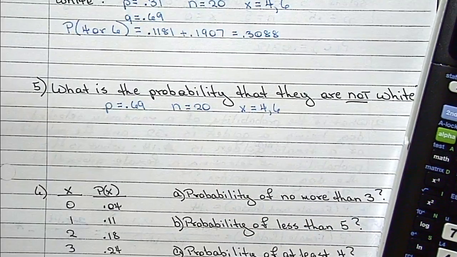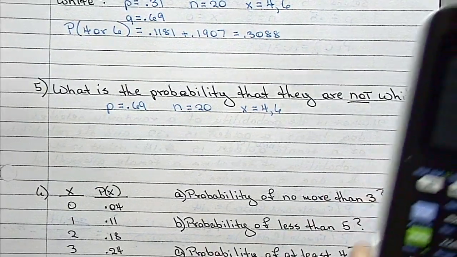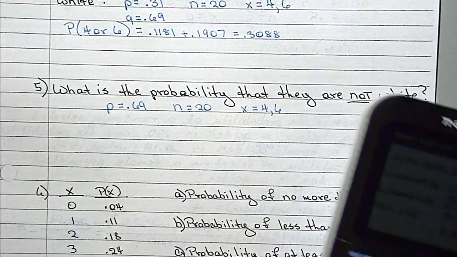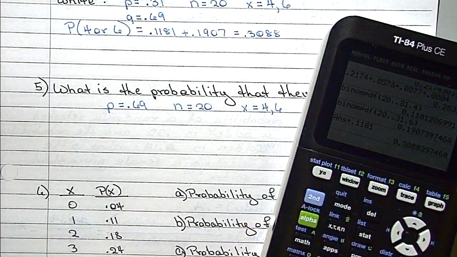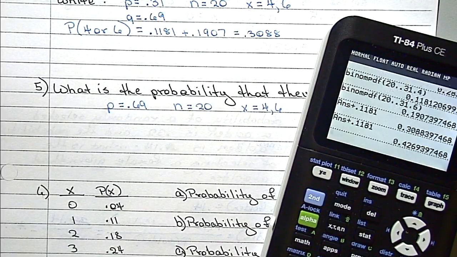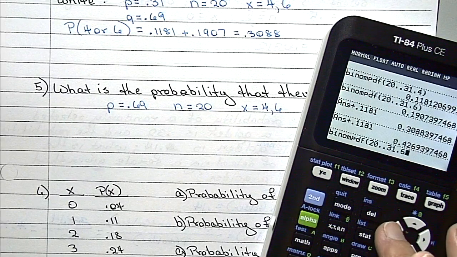So the only thing I'm going to do is run it again with a different probability. I'm going to say 0.69 is now my probability, because that's the probability that they are not white. Wasn't it the opposite, right? So let's see if I can get back to this. Maybe I can just go up. Change my probability over here. Instead of 0.31, it's 0.69. And I'll run 4 first, just to keep myself straight.